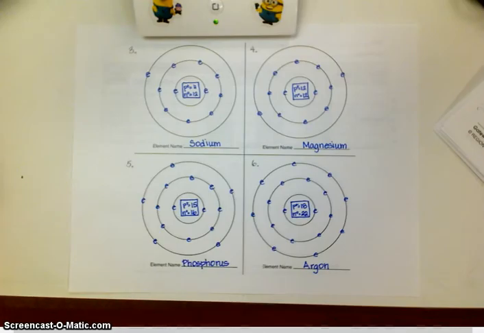Okay, so here is sodium, magnesium, phosphorus, and argon. Please check carefully that you have placed all of your electrons appropriately. Sodium should have 11 protons and 12 neutrons in the middle in the little box. And then 2 electrons, 8 electrons, and then 1 electron. That bell's on the video, by the way, not your bell. Anyway, magnesium should have 2 valence electrons. Phosphorus should have 5. Argon should have 8.